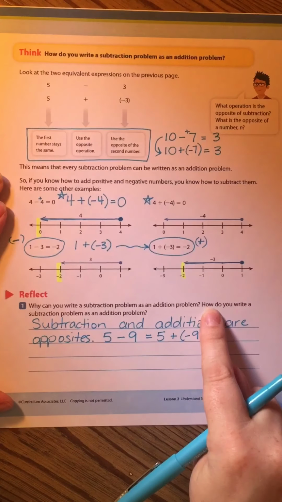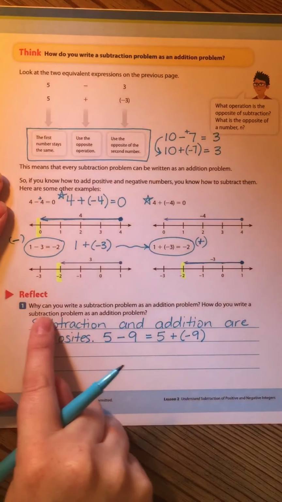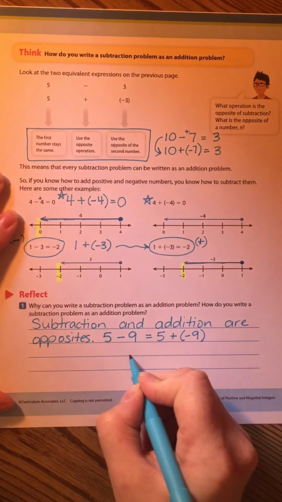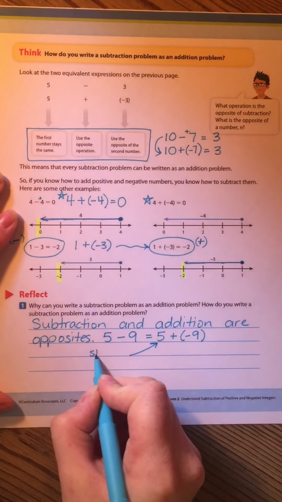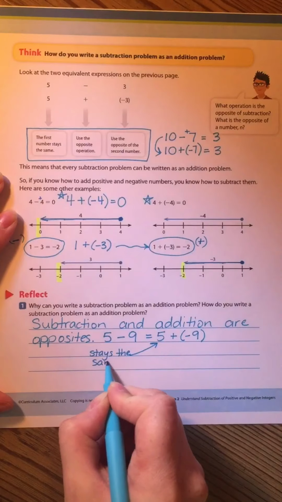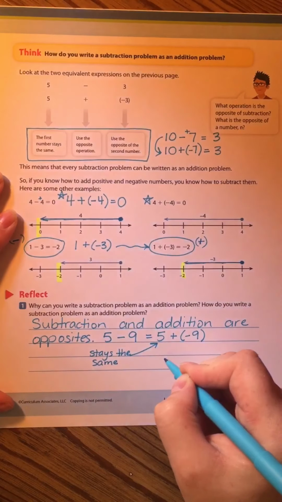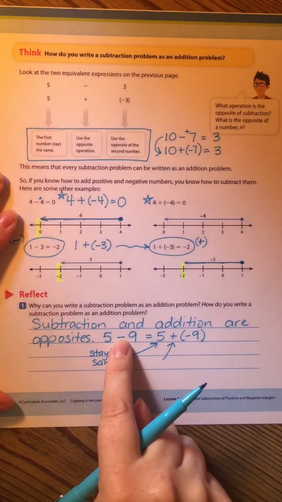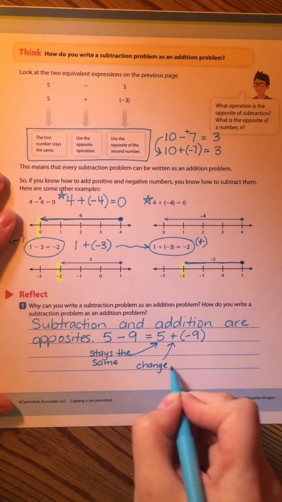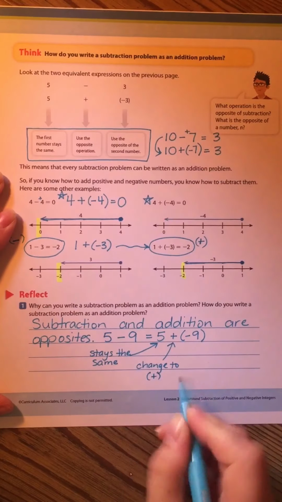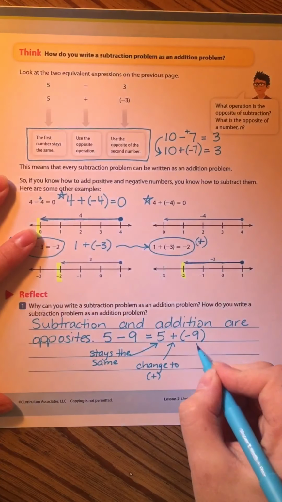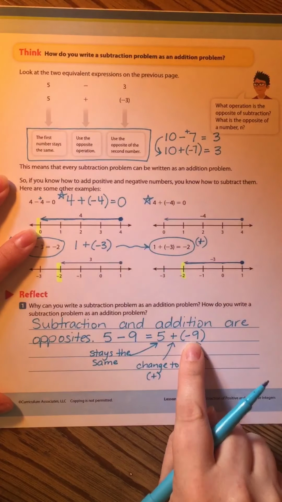And then we want to put some words to the second question. How do you write a subtraction problem as an addition problem? So I'm going to write some arrows here. This number stays the same. The first number always stays the same. We switch the subtraction to addition. So we'll put change to addition. I'm going to use a little plus sign in parentheses to represent addition. And then we're going to change the sign of the second number.